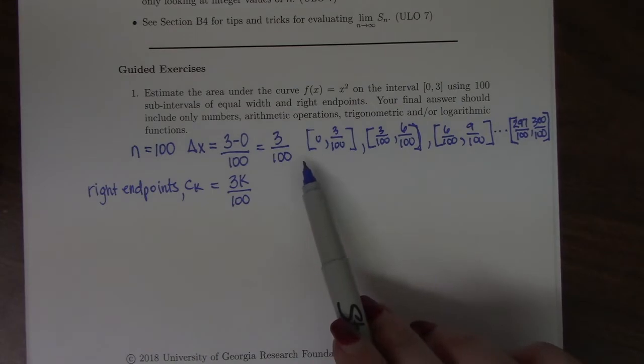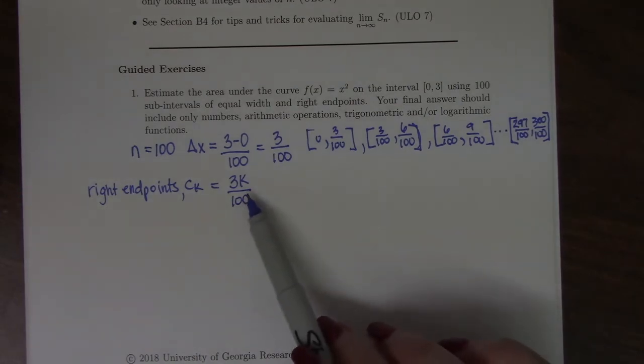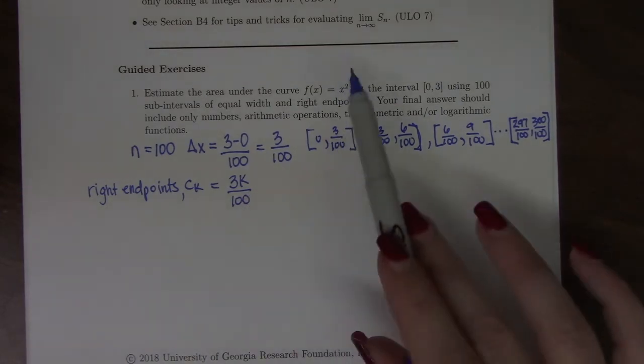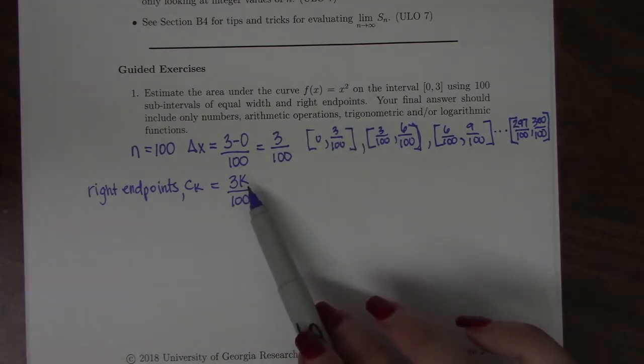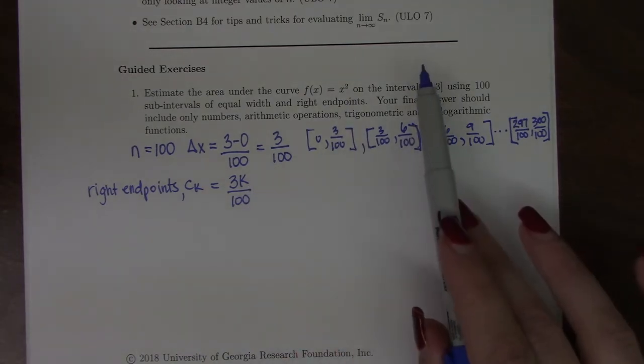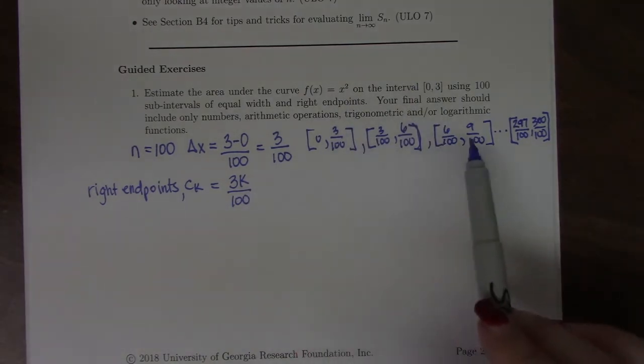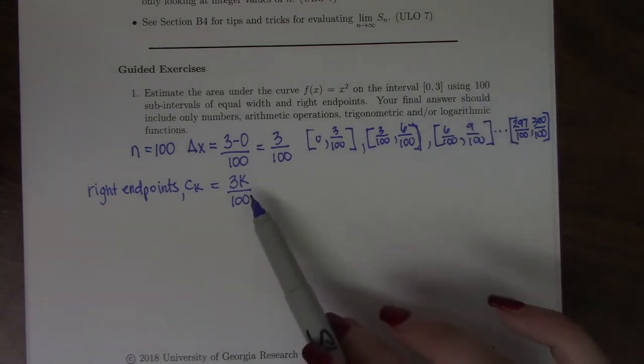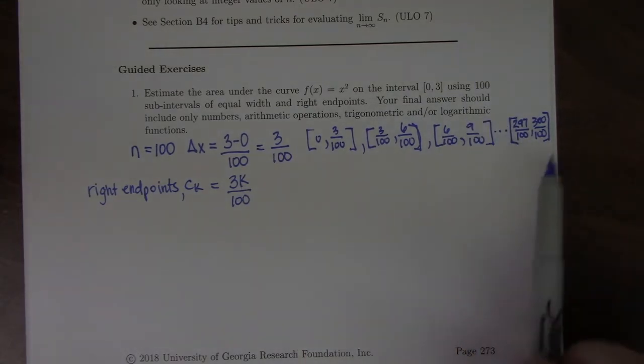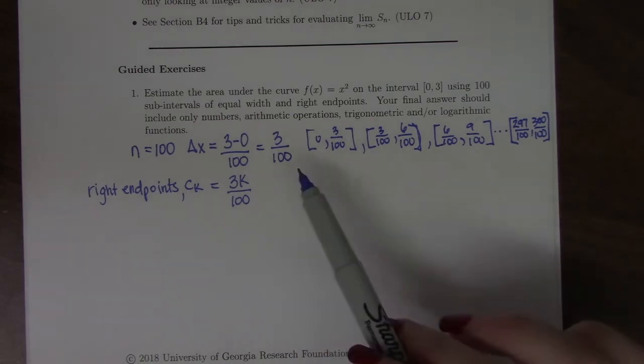So when we draw the first rectangle, if we plug in k equals 1, we go to 3 over 100 and draw up. If we plug in k equals 2, we go to 6 over 100. If we plug in k is 3, we go to 9 over 100. And then when we get to 100, we have 300 over 100. So we know that this worked out.